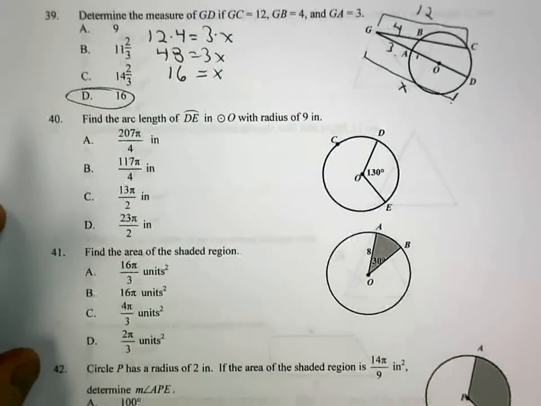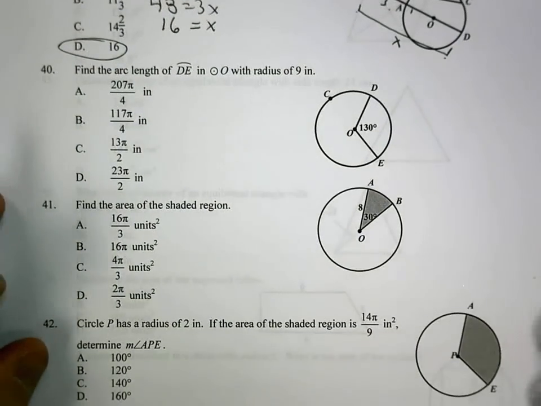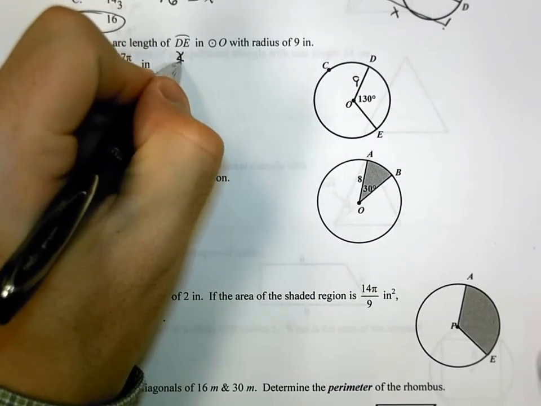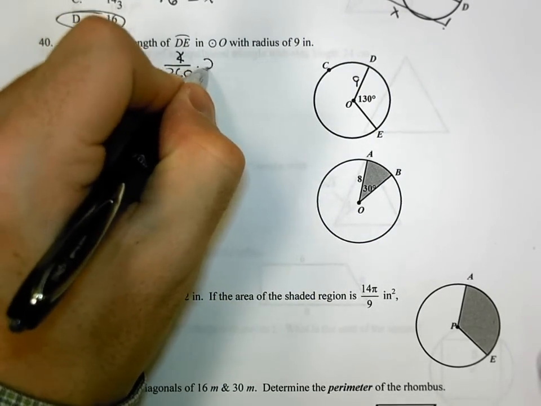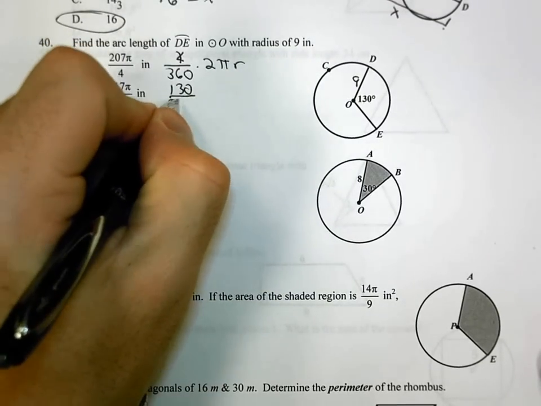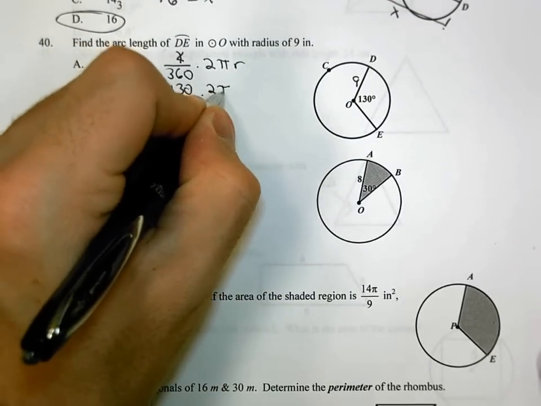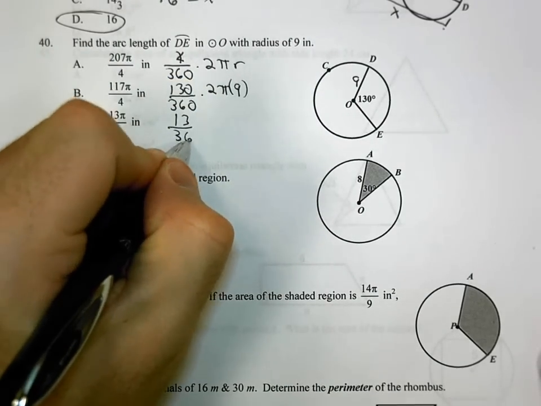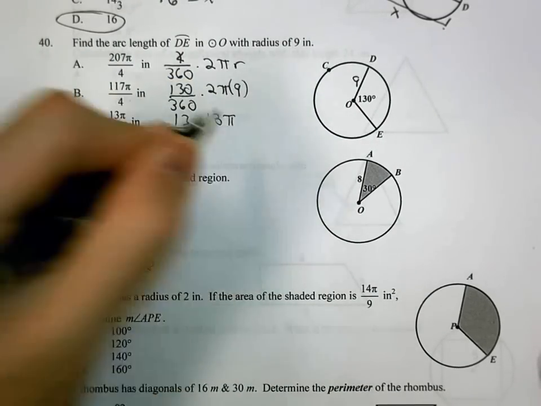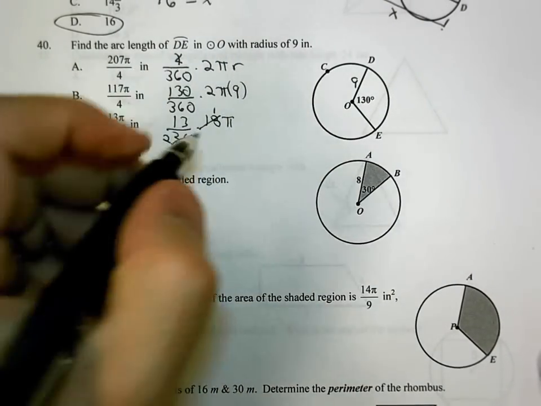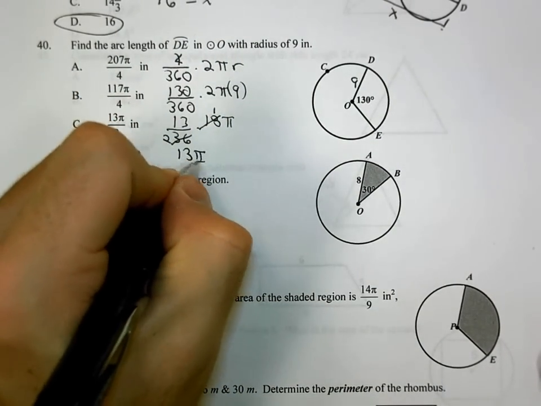For number 40, we're looking for arc length. Now we have a radius of 9, so this is going to be angle over 360 times 2 pi r. 130 over 360 times 2 pi times 9. I get 13 over 36 times 18 pi. I can reduce those. That becomes 1 and 2, 13 pi over 2.